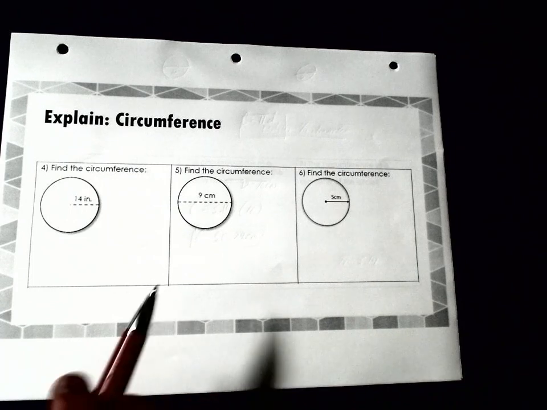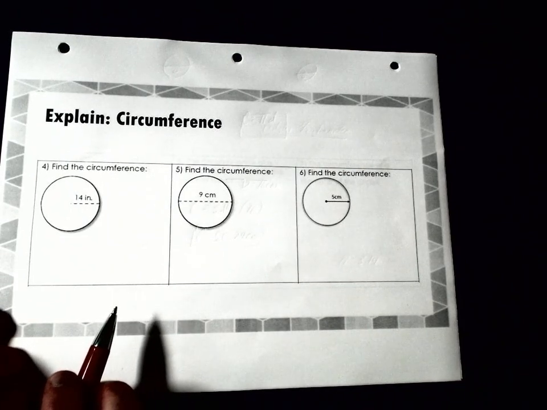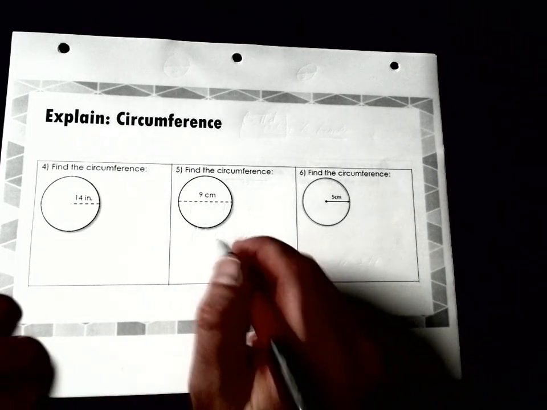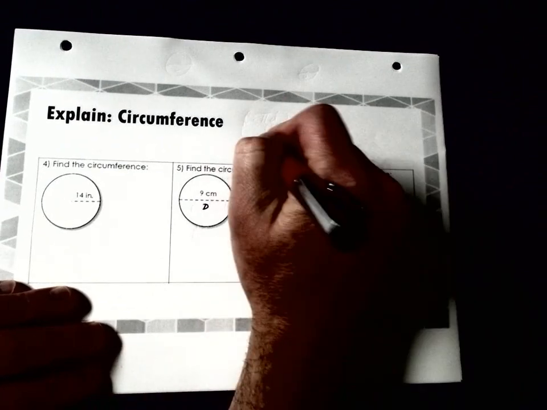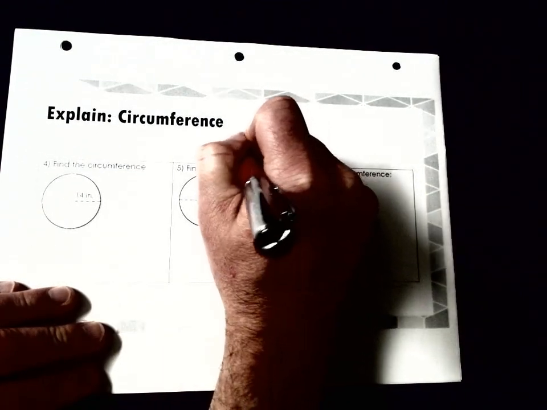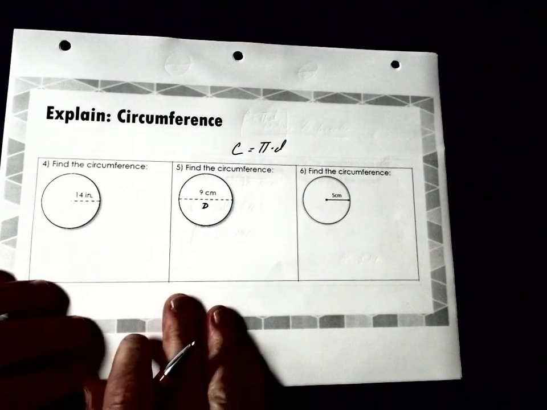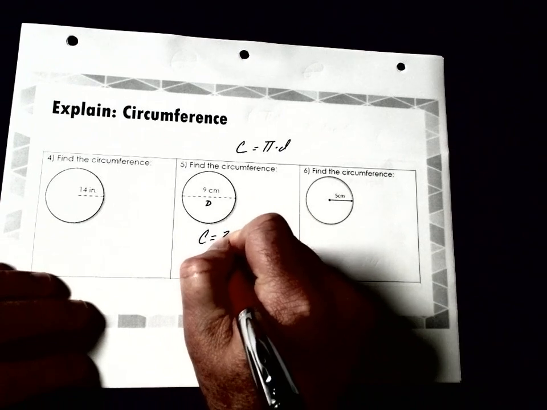Now we have pictures this time. I'm going to start with 5, I guess. Now this is the diameter, which is 9. Formula. So the diameter is given this time. So all I have to do is solve it.